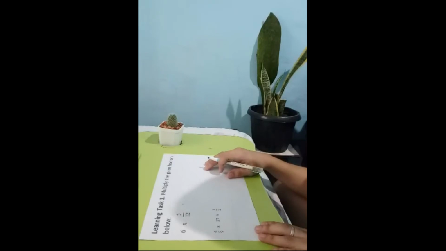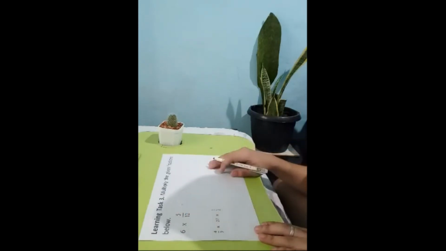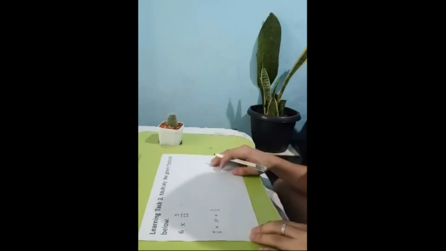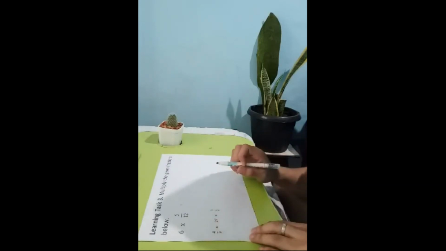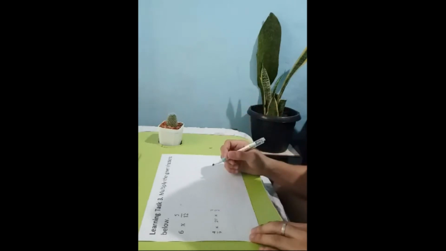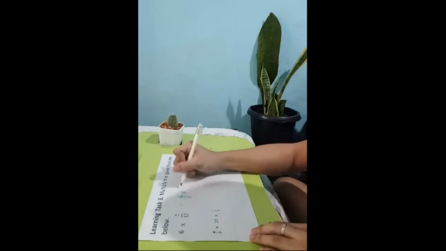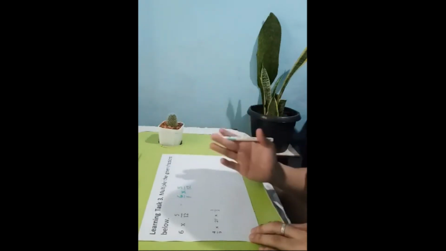Now, let us have learning task 3. Multiply the given fractions below. Let us have number 1. 6 multiplied by 5 over 12. Now, what can you observe? So, we have a simple fraction here and a whole number. So, paano yan? Remember, ang ating mga whole number ay mayroong imaginary denominator na 1. So, kung i-rewrite natin siya, that is 6 over 1 multiplied by 5 over 12. Now, what is the next step? Tingnan natin kung pwede tayo mag-cancel out.